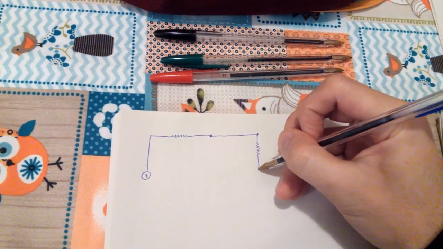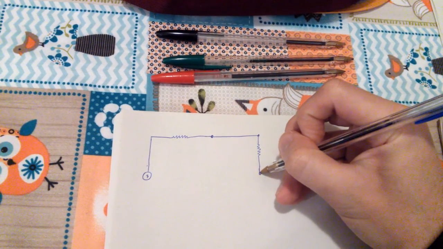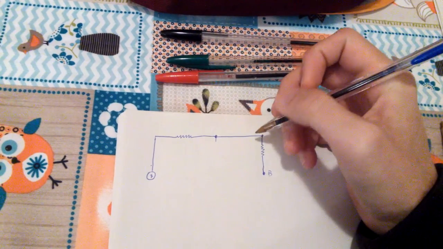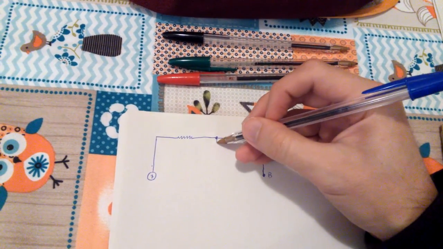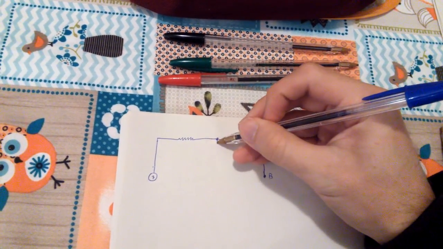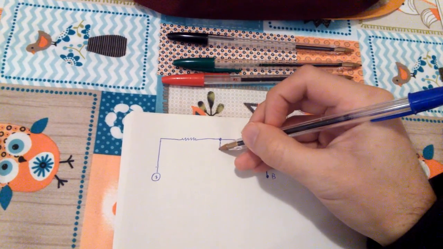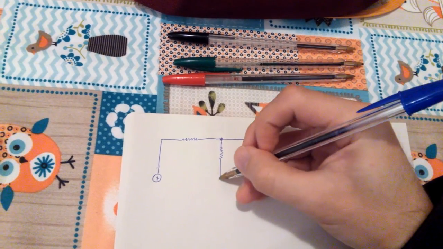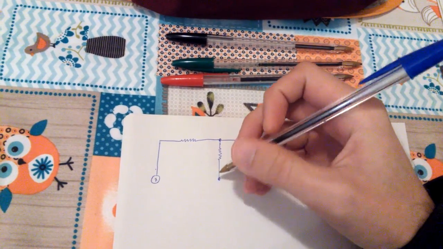Down here, this one will be my point B. Down here we'll have another resistance. There we go. And this one will be my point A.